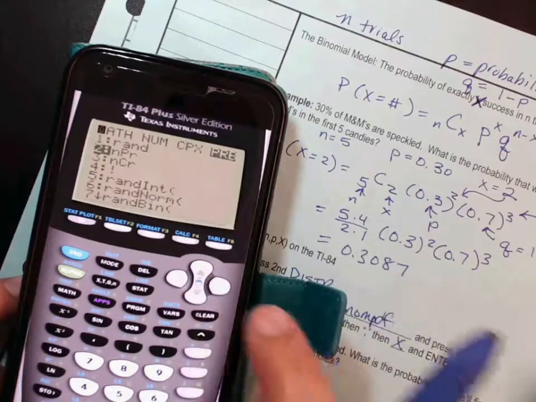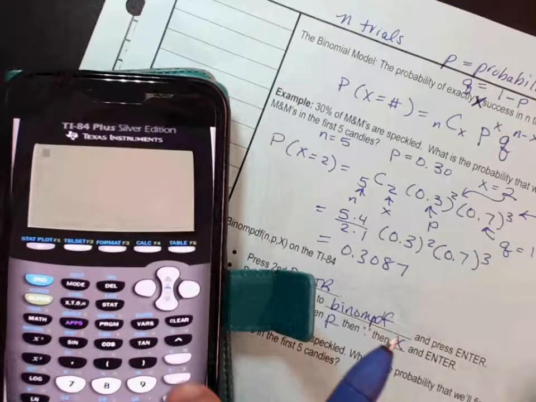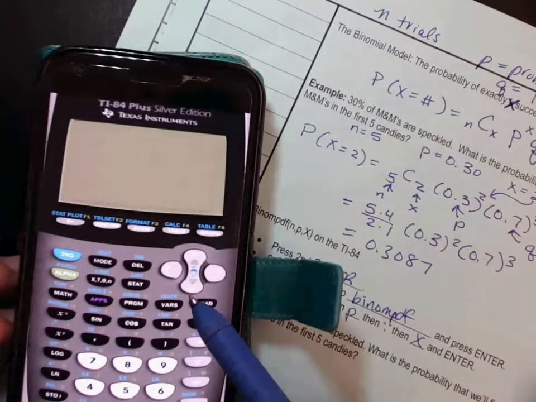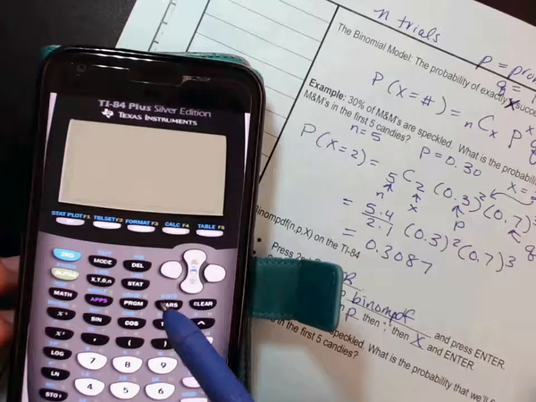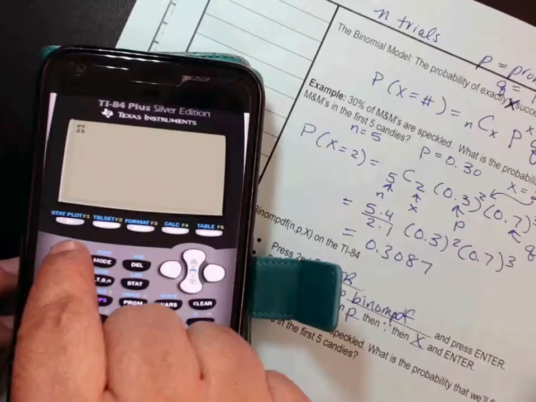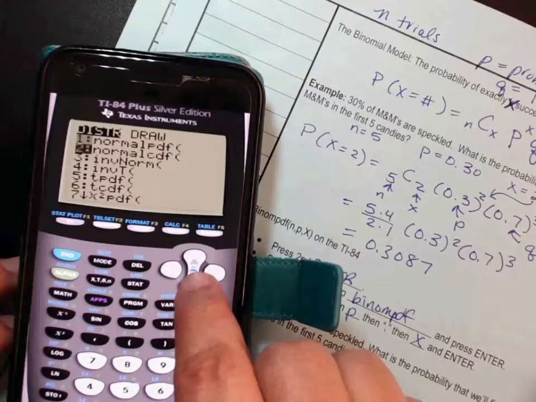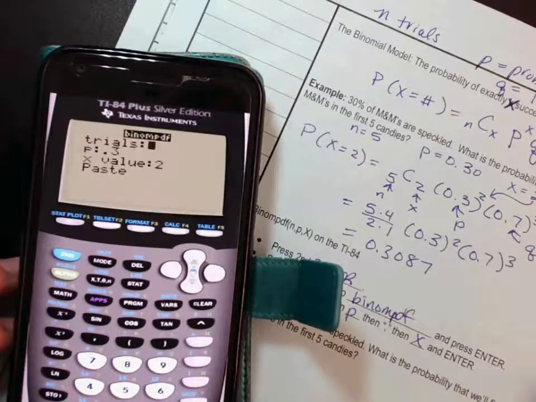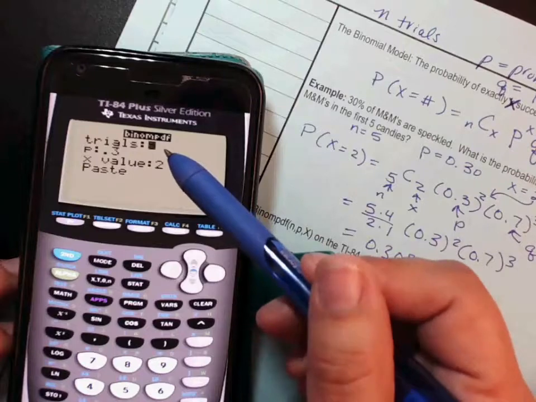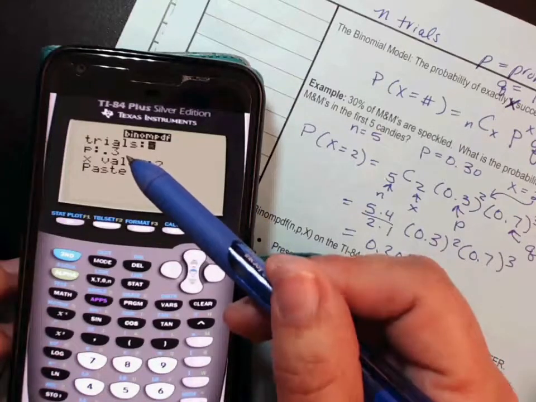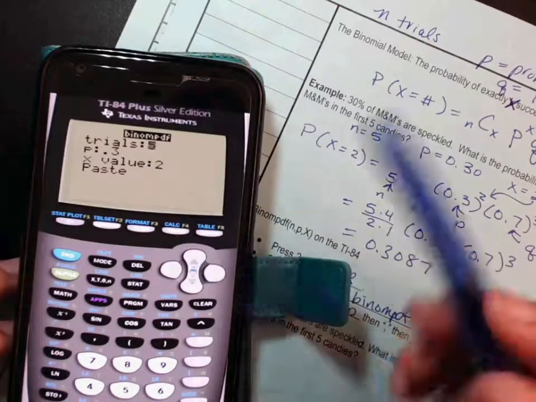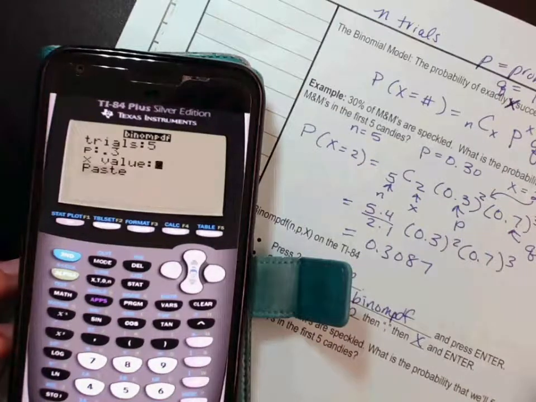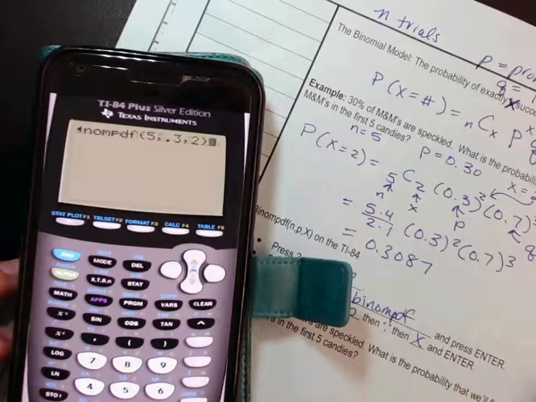Scroll down. Oh no, I want second distribution. Why did I do that? Second distribution. Where's distribution? It's really those blue little letters right there where VARS is. It's second distribution. Binompdf. There it is finally. And then this one's easy because it says trials, that's your N. P we already said was 0.3, and X is 2. So if your calculator's like that, it's pretty darn easy. And you hit enter, and you can see there's my 7.